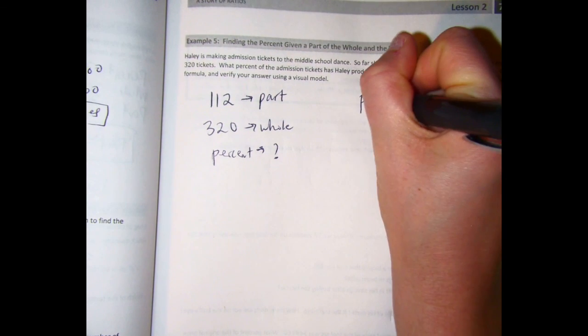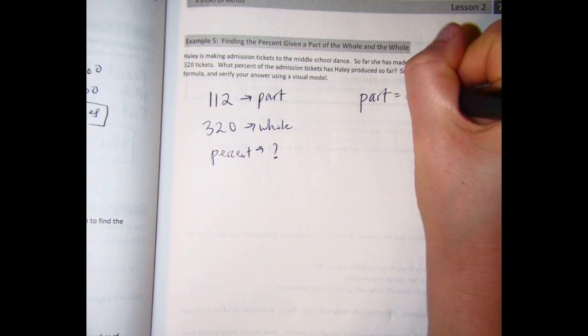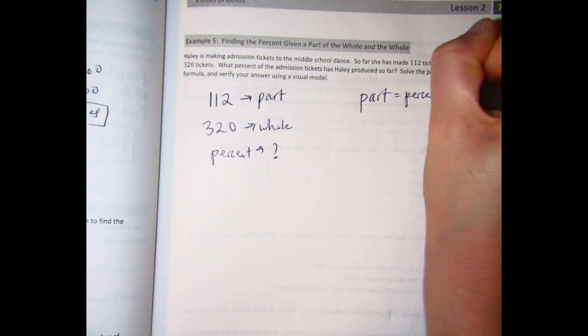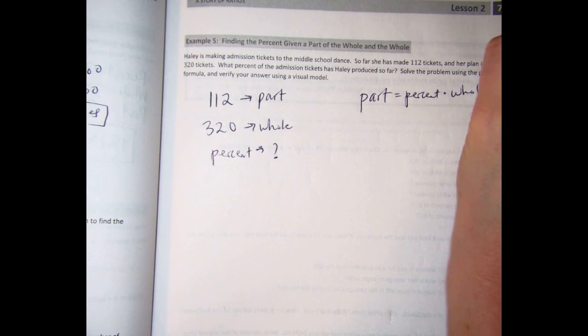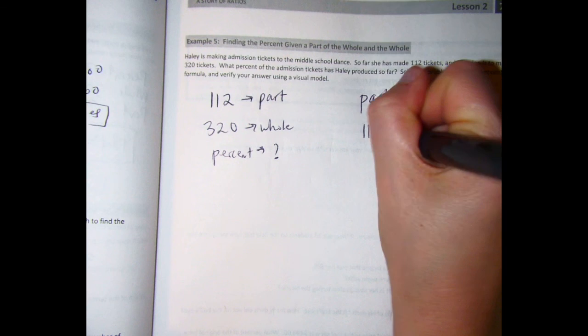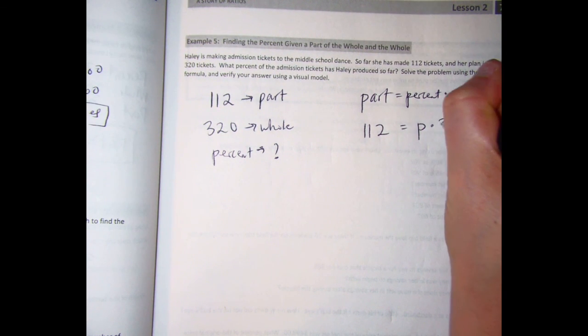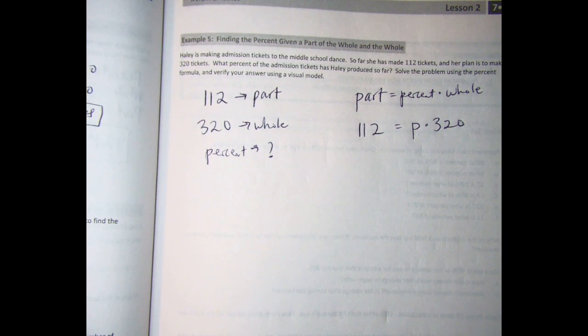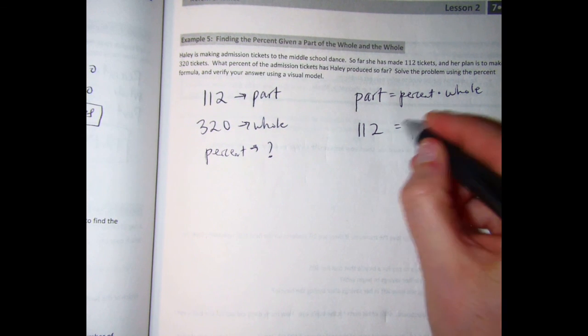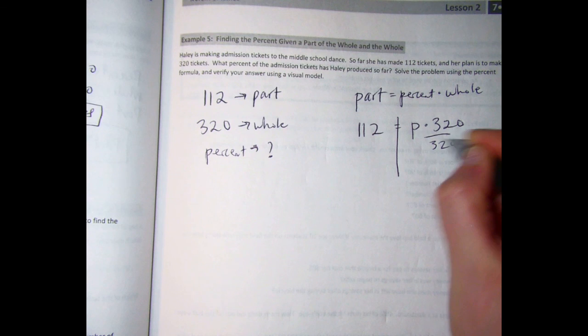So our formula, part equals percent times whole. Our part is 112, equals our percent. We call that P times 320. How do we solve for P? We divide both sides by 320.